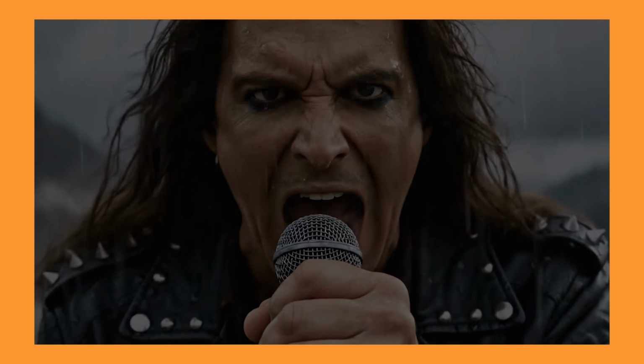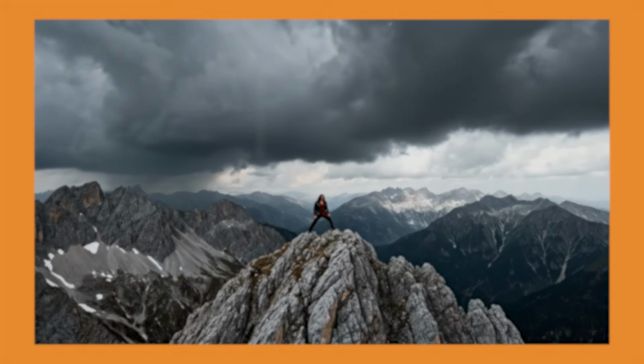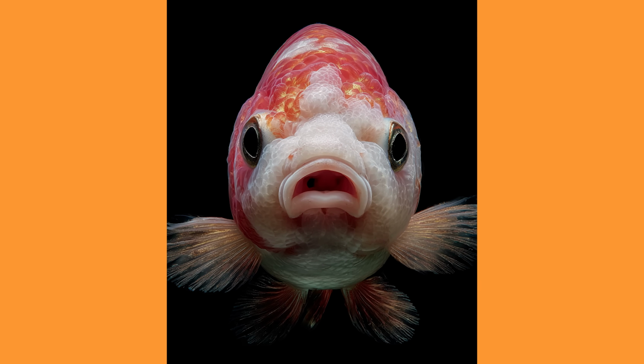Ich stehe allein. Okay, that was pretty good. It was very similar to the Sora one that we started with. And in this test, I wanted to see if I could get this image of a fish to do a rap.